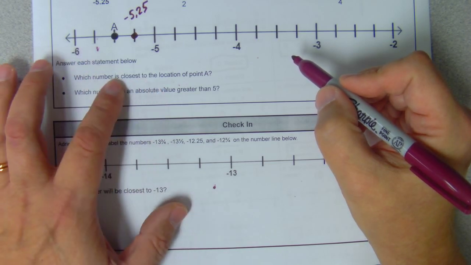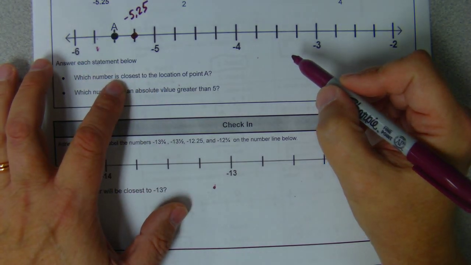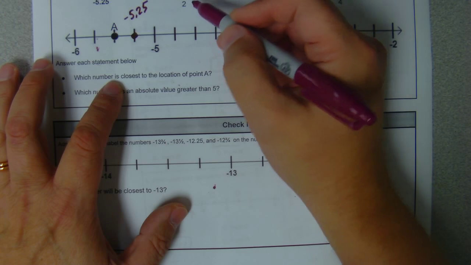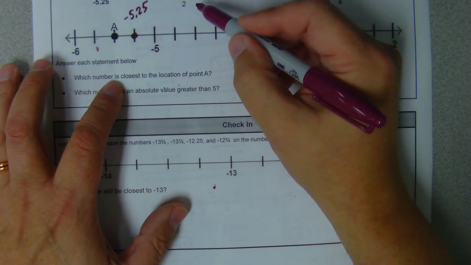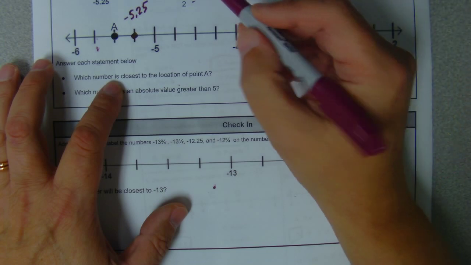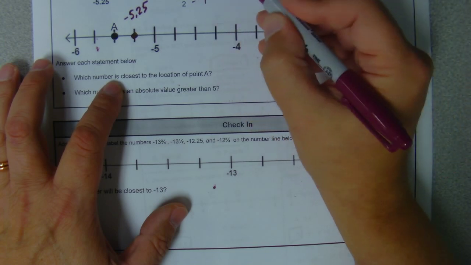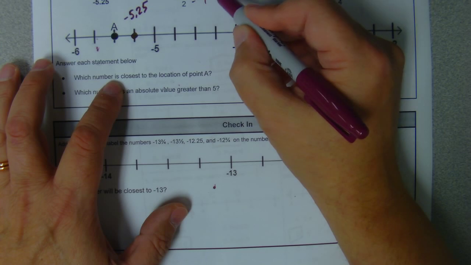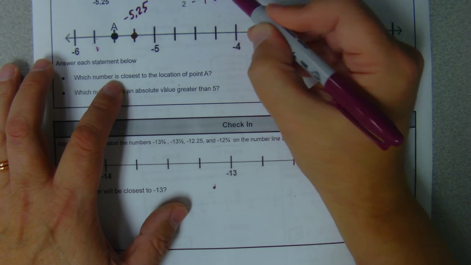Which number is closest to A? Well, let's take a look at some of these other ones. Where is -4.5? It's a negative, and it leaves 1/2.